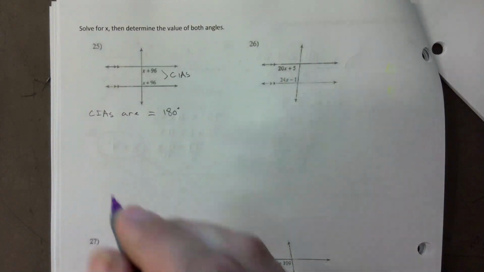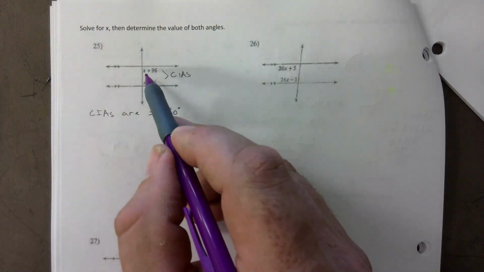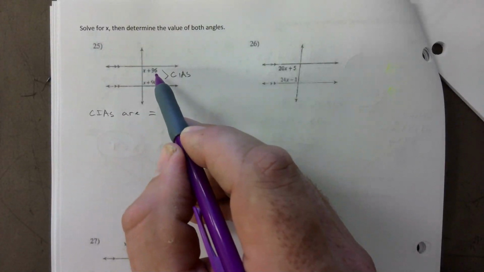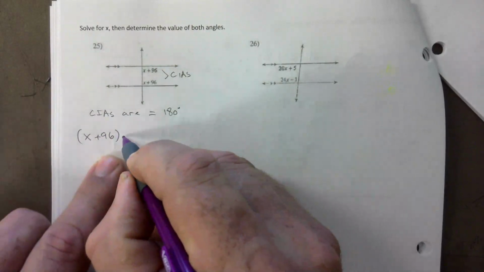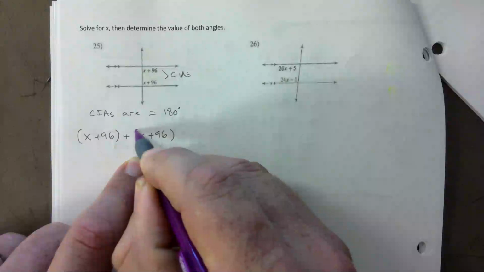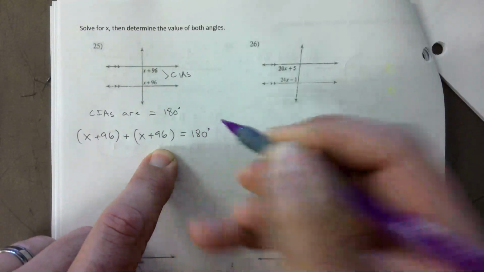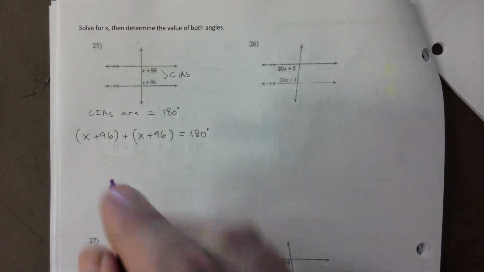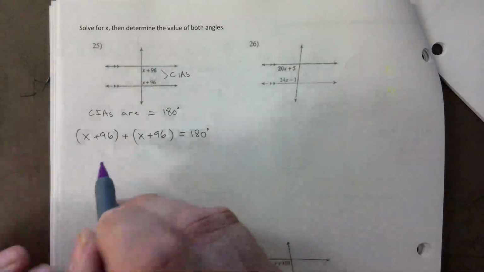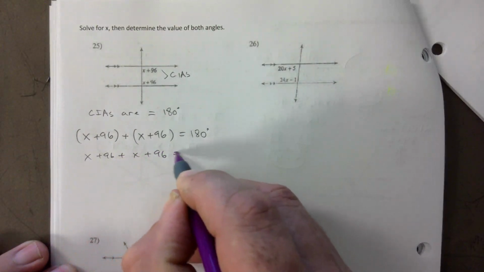70, 110. So what we're going to do to find out for sure is this is an angle and this is an angle. Folks, it's an angle just written in terms of x. So you take this angle, x plus 96, and you're going to add the other CIA, x plus 96. And these two angles added is equal to 180. So that's how CIAs are done differently. You have to actually add the two angles in question here. And we don't need the brackets because it's all adding. Okay, so it's basically x plus 96 plus x plus 96 is equal to 180.